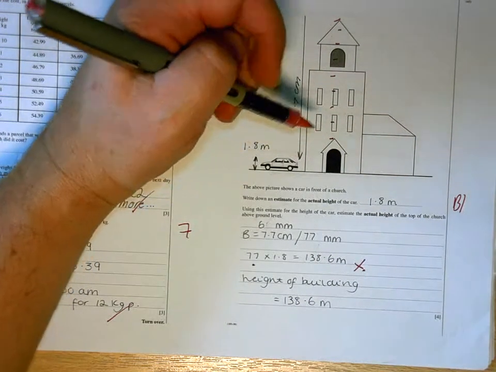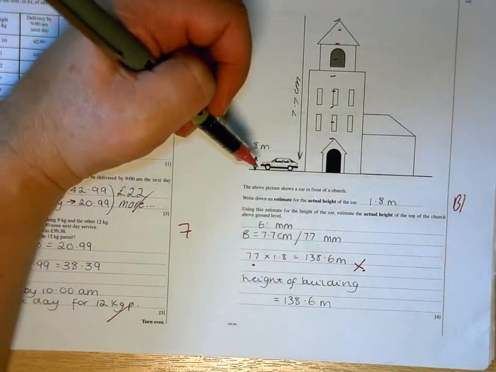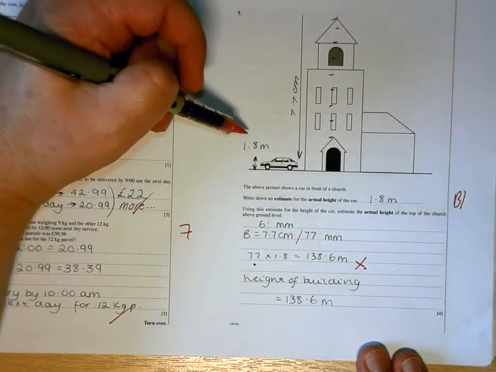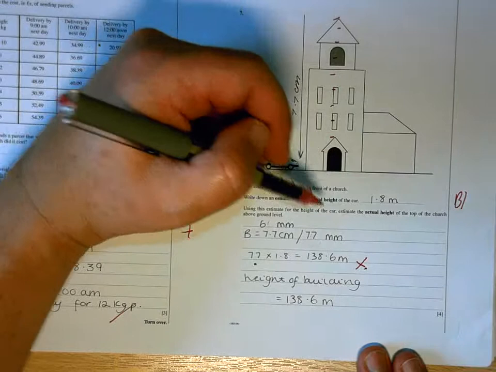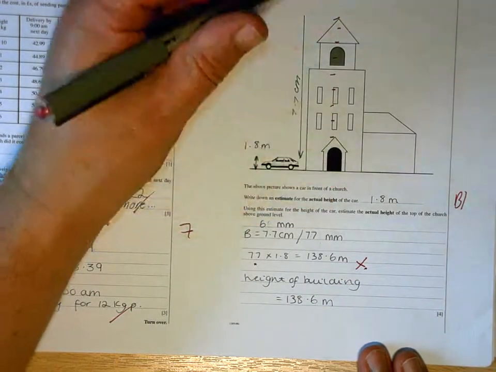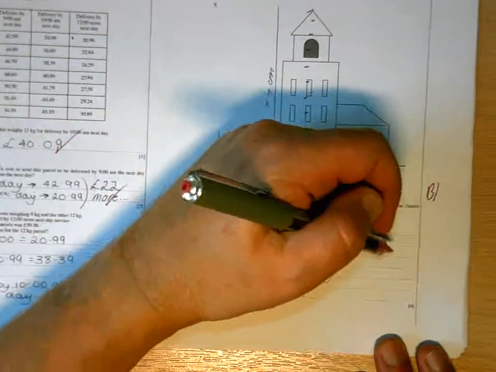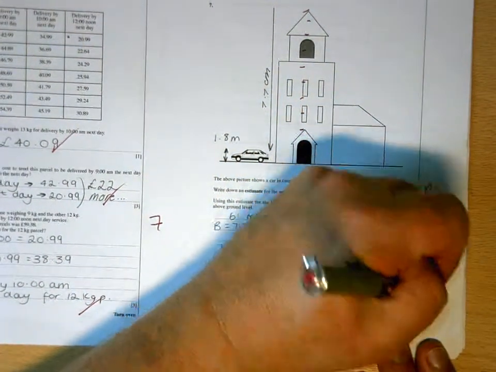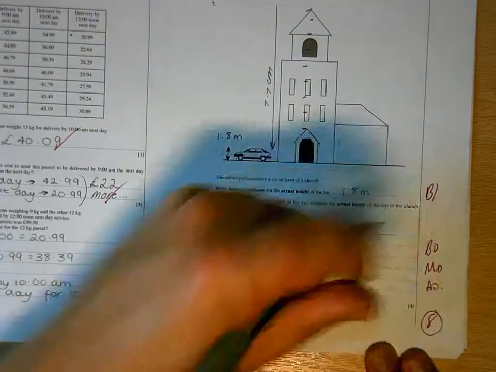Putting those marks on is showing me, or showing the examiner, the method that you are using. So if it was 10 of those cars on top of each other, you would then do 10 times 1.8, which would be 18 meters, would be your estimate. So what you've done is wrong there. Total for the page, 8.